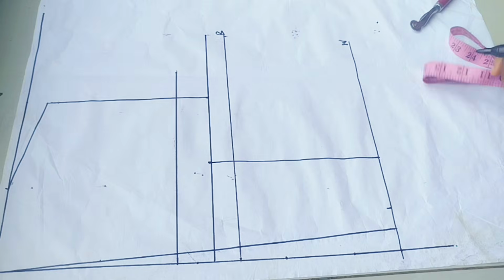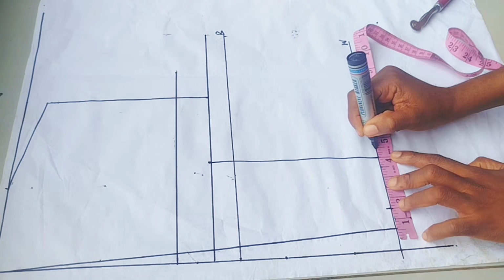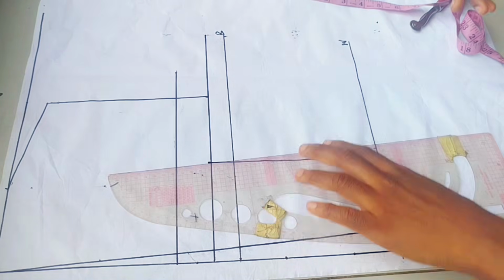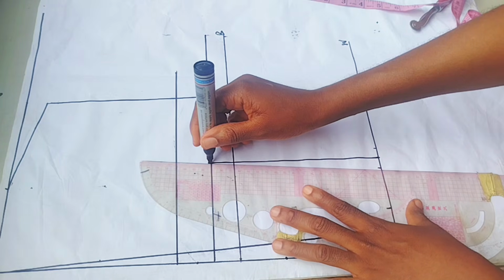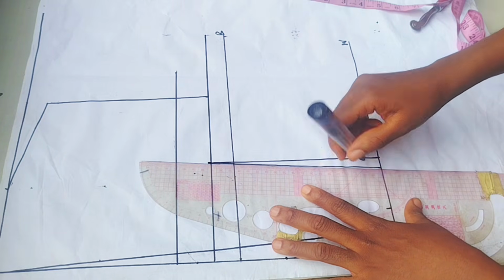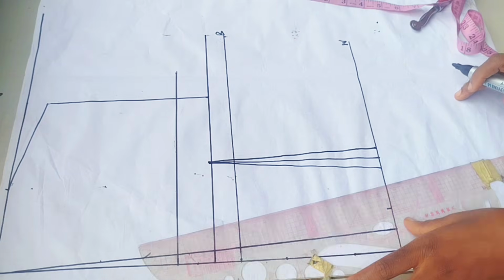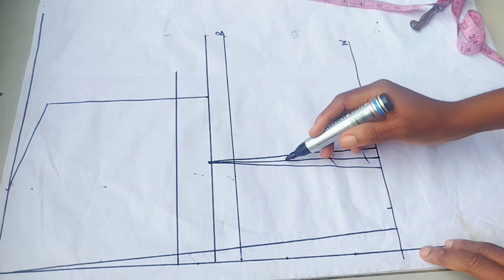Then we get 1/2 inch on both sides. Mark 1/2 inch on both sides, the usual way we get our darts. Then connect it back to the point. As you can see, please remember that your darts for the back start 1 inch above the bust line.